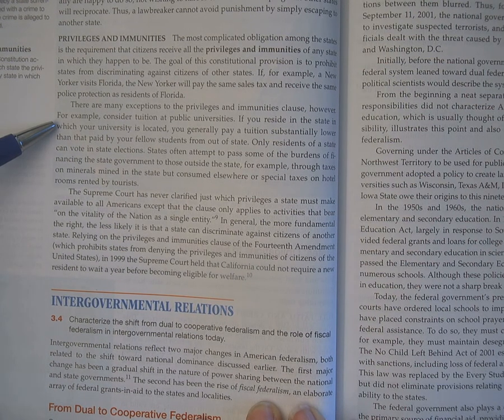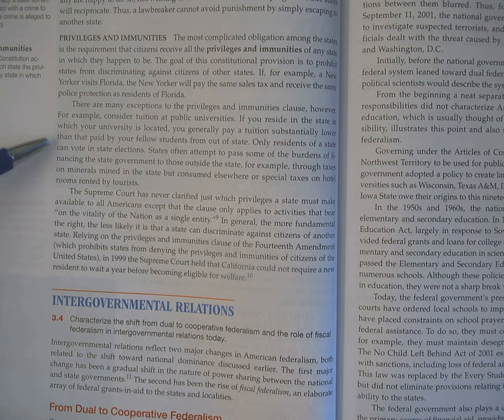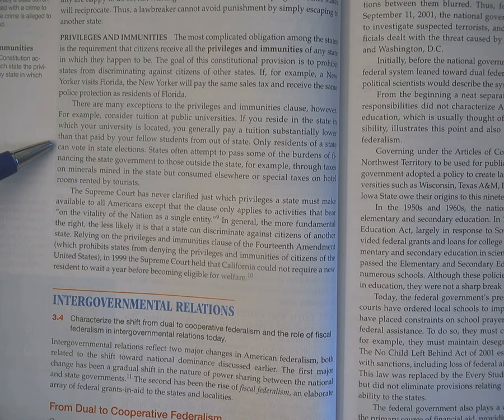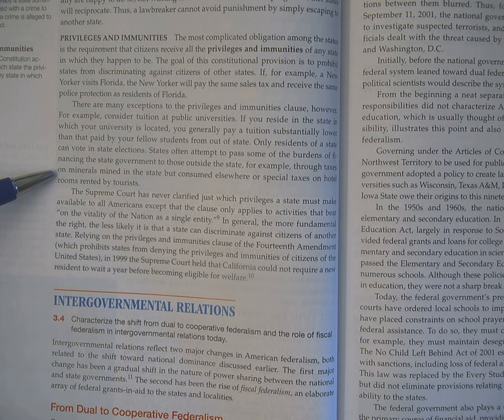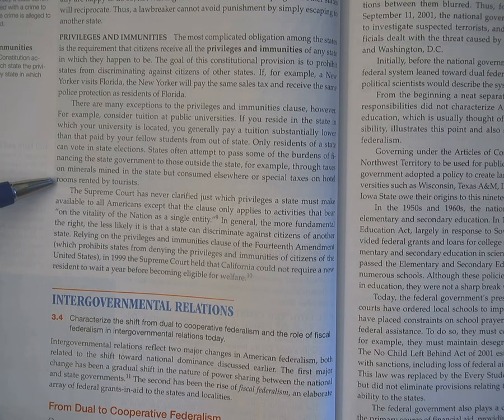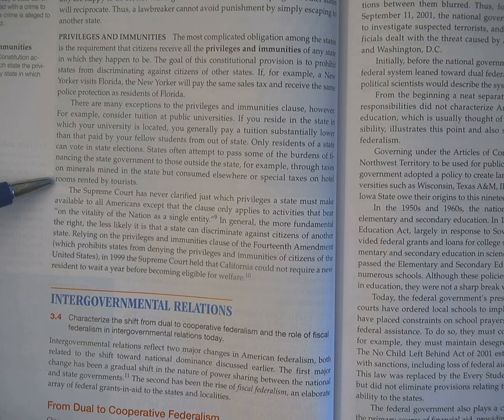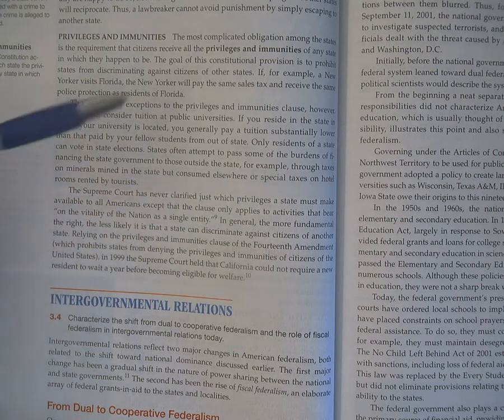For example, consider tuition at public universities. If you reside or live in the state in which your university is located, you generally pay a tuition substantially lower than that paid by your fellow students from out of state. Only residents of a state can vote in state elections. States often attempt to pass some of the burdens of financing the state government to those outside the state. For example, through taxes on minerals mined in the state but consumed elsewhere, or special taxes on hotel rooms rented by tourists. The state of Florida is a good example on the special taxes.